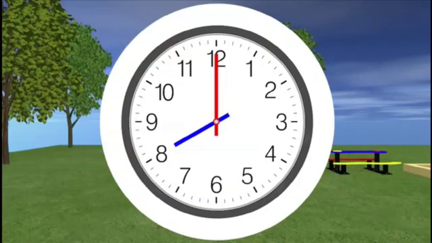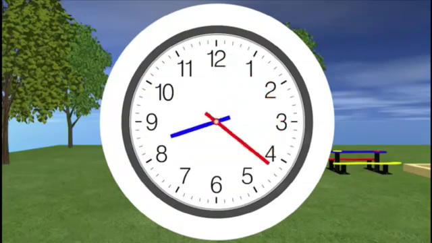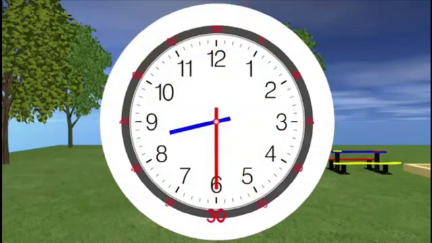I am going to take the minute hand halfway around the clock. Where would the minute hand point to if it just went halfway around the clock? Let's see. Mr. Clock, would you please move your minute hand halfway around the clock? Now we can see that the minute hand has gone halfway around the clock and has stopped at the 6. The small numbers on this clock are the minutes. The minute hand stopped at what number? The minute hand is pointing to the 30-minute mark. Halfway around the clock is 30 minutes.